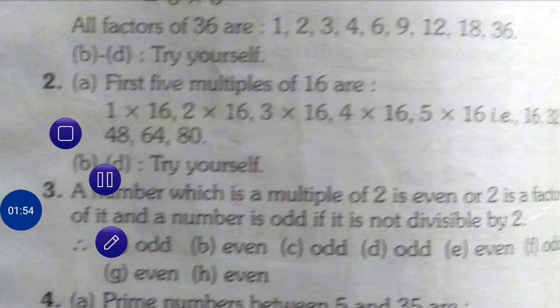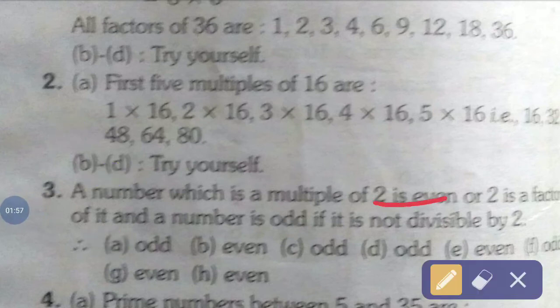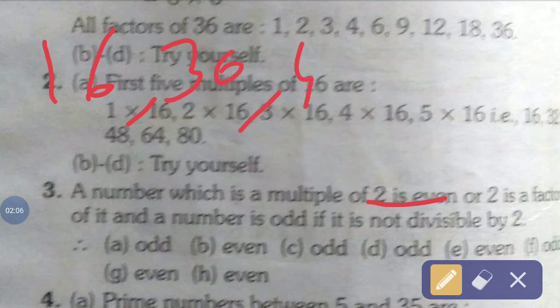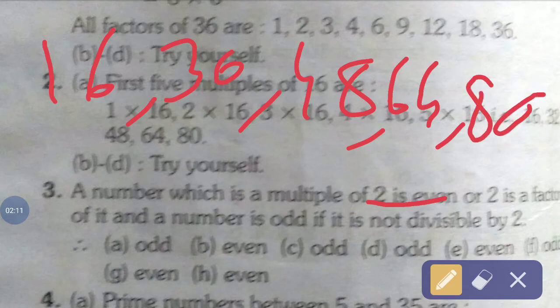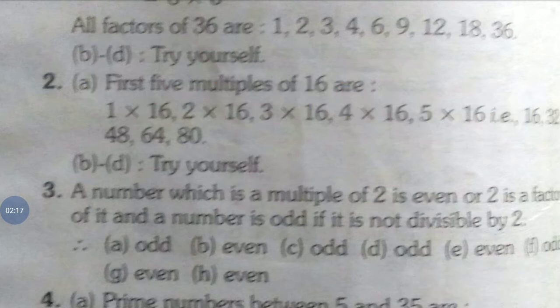You have to write the first 5 multiples of each of the following. First 5 multiples, as I have said previously, when we are writing the multiples, you can write directly the table of that number. As if we are saying write the first 5 multiples of 16, it will be 16, 32, 48, 64 and 80. These are the first 5 multiples of 16. In the same way you will find out the remaining ones.